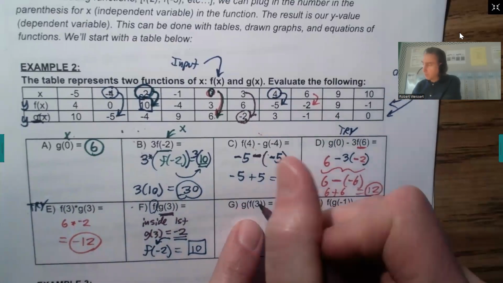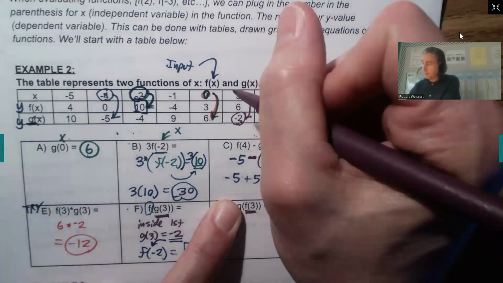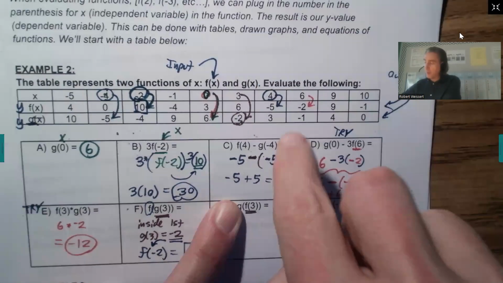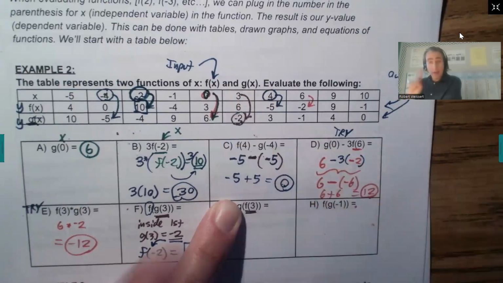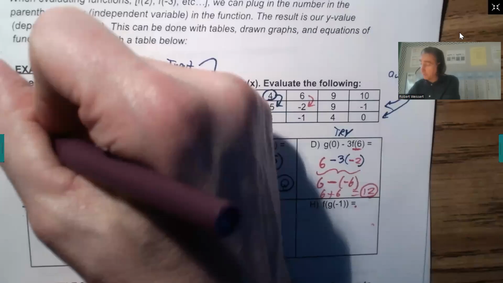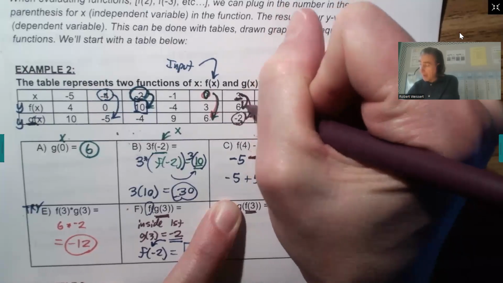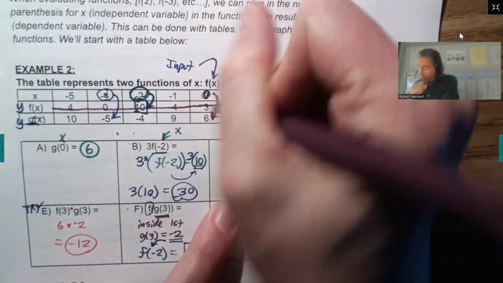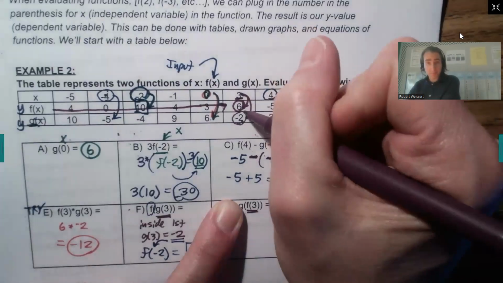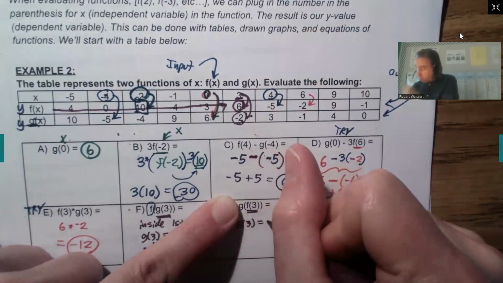All right, for g, our inside function is f of 3. So we're going to get f of 3 first. And somewhere along the way, we've already calculated f of 3. So f of 3, actually, we did not. We calculated g of 3. So f of 3, if I look at 3, my f function is 6. f of 3 is 6.